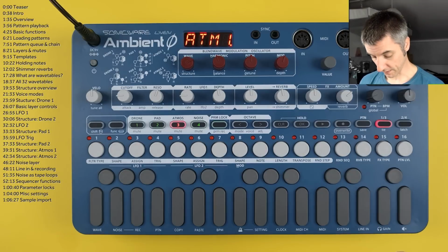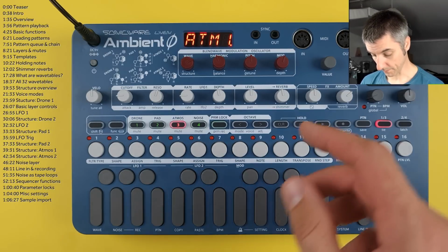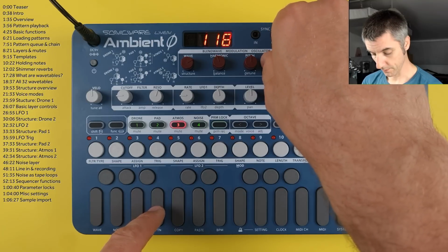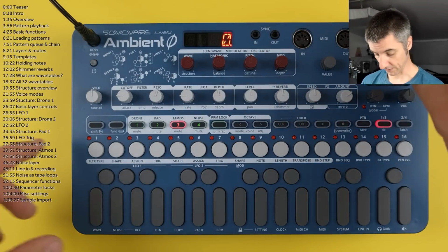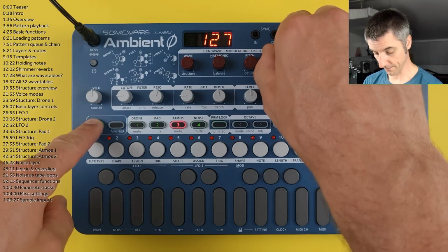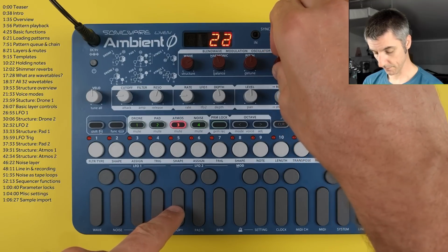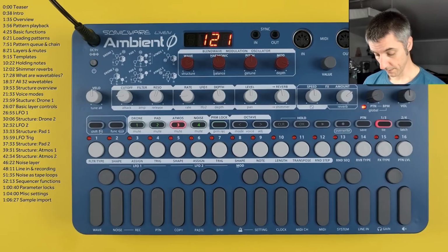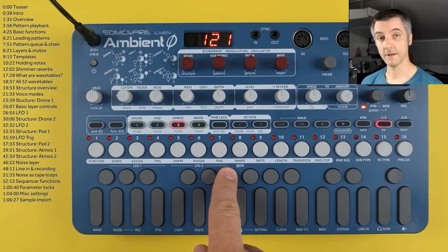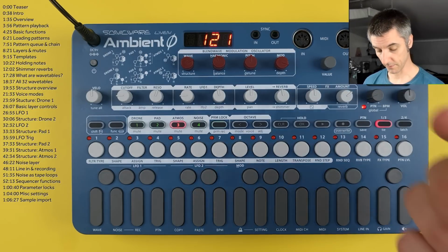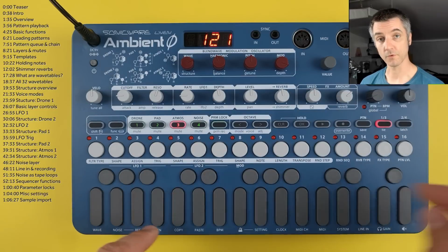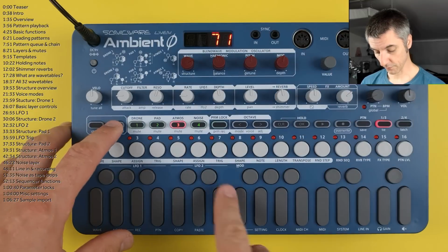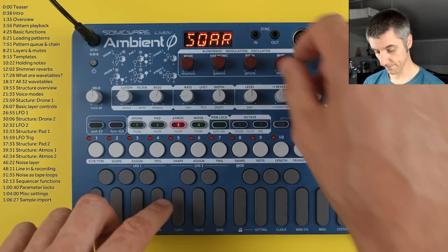So let's just take the standard sound that comes with the Atmos and tweak the mod. We should be able to hear a bit of subtle ring modulation there, and if we turn up the depth here, it becomes a lot more pronounced. This basically turns the mod here into an audio rate oscillator that has a fixed pitch, doesn't respond to the keyboard, and we can sweep it around. It's also affected by the mod's shape.